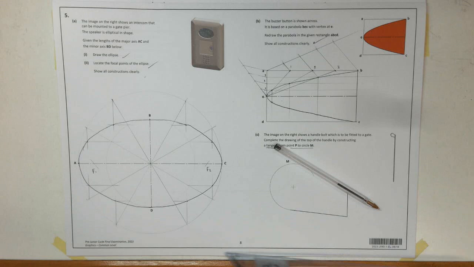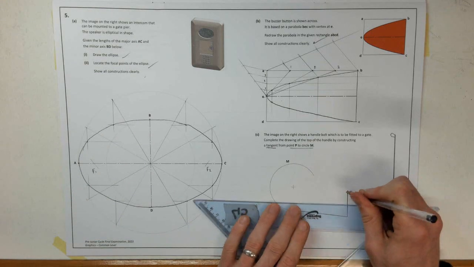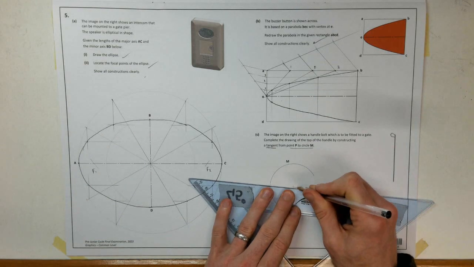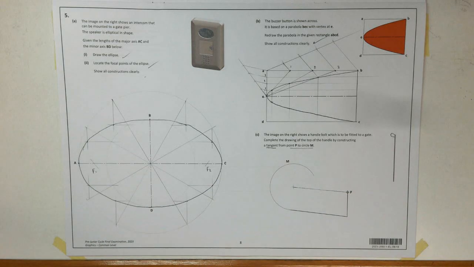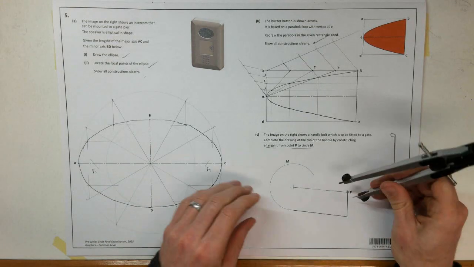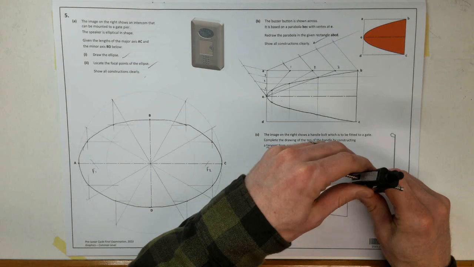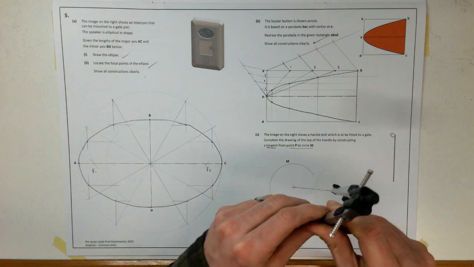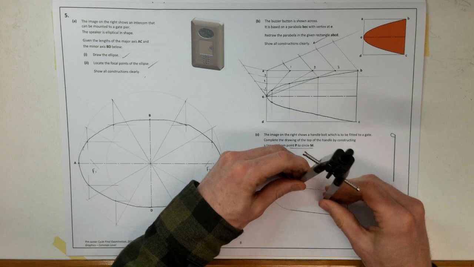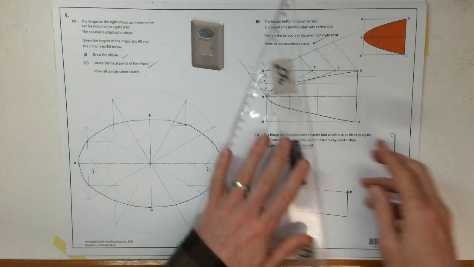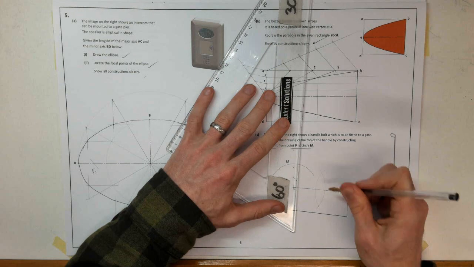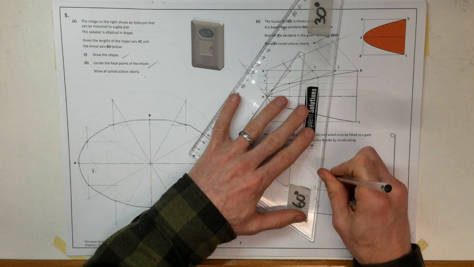The construction for this is we join P to the center of the circle. I'm then going to bisect that line in half. Swing an arc, set it to more than halfway, swing an arc, keep that same distance on the compass, swing an arc, and now I join where the arcs cross each other.